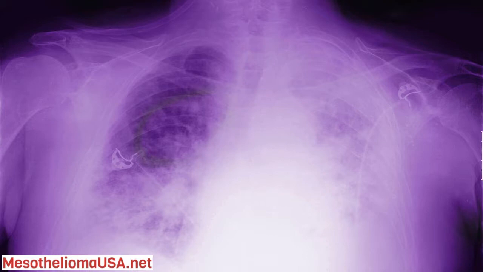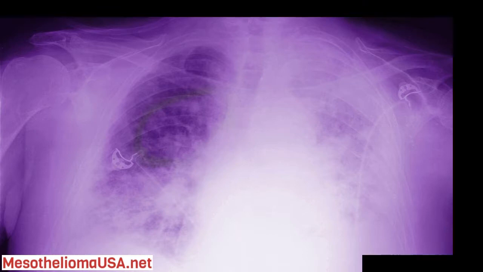Mesotheliomas related to asbestos exposure take a long time to develop. The time between the first asbestos exposure and diagnosis of mesothelioma is usually between 20 and 50 years. And the risk of mesothelioma does not go down over time after the exposure to asbestos stops. The risk appears to be lifelong.